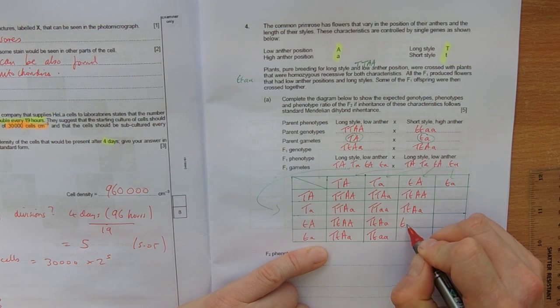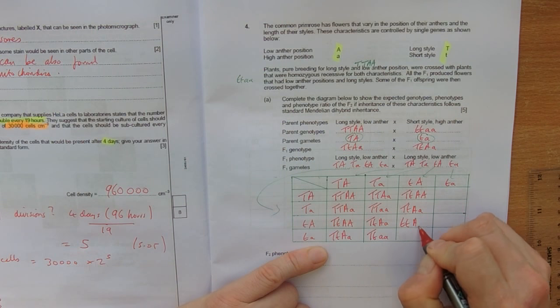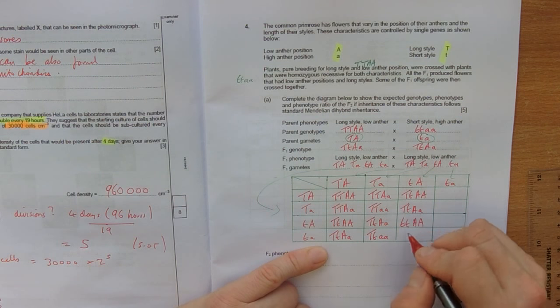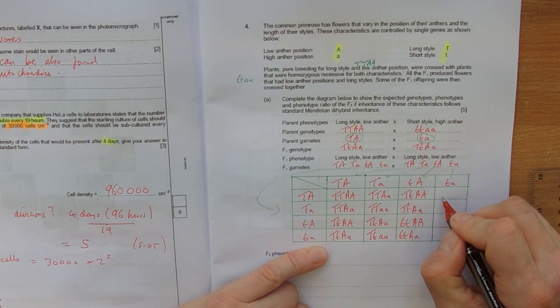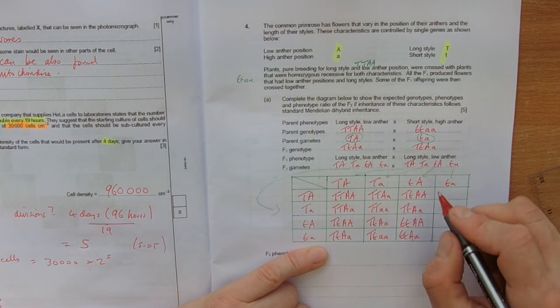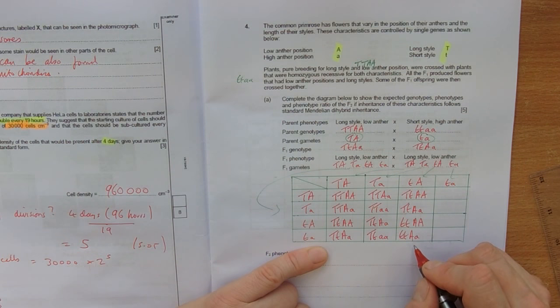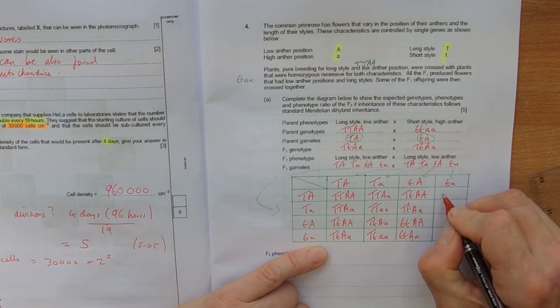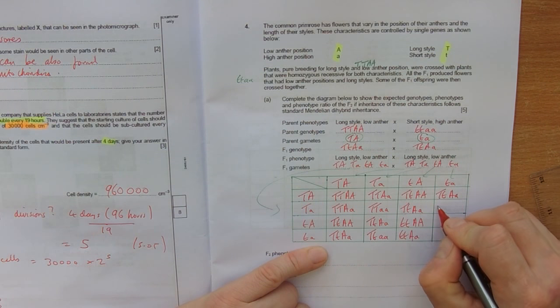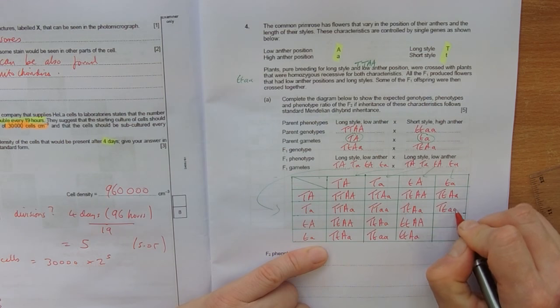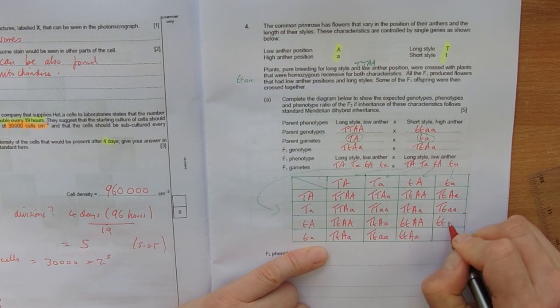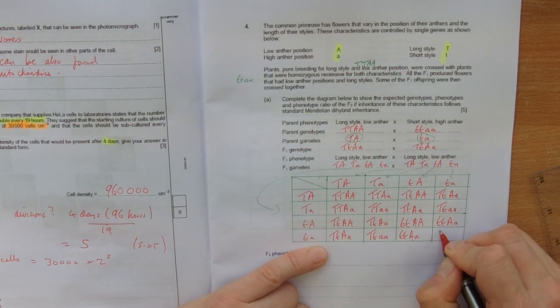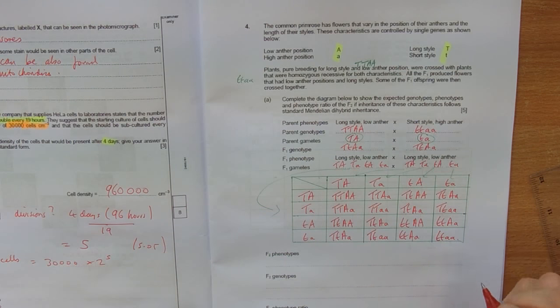Enjoying this so far? I know I am. 2 little t's, big A, little a. You can get a bit sloppy with this sometimes and make mistakes. Let's hope not today. Big T, little a, little a. Little t, little a, big A, little a. And the last one is little everything.